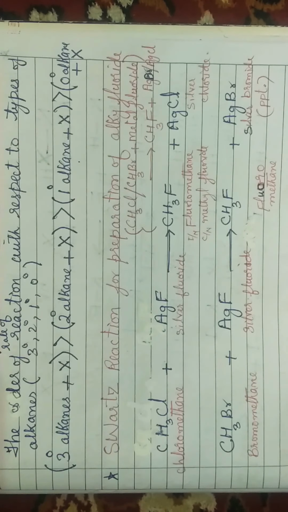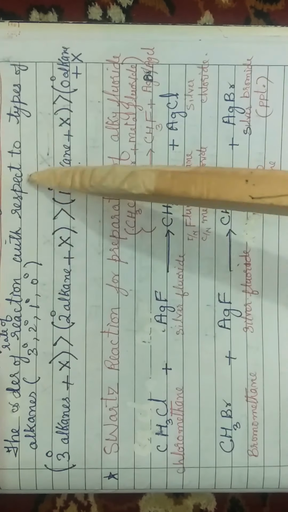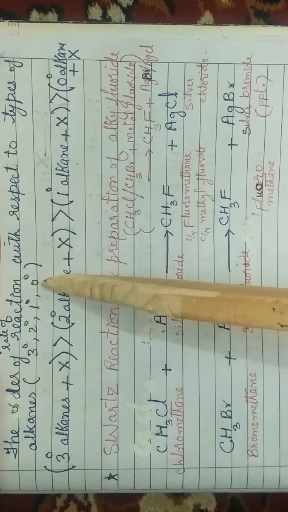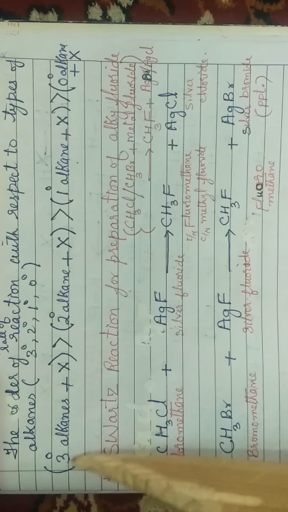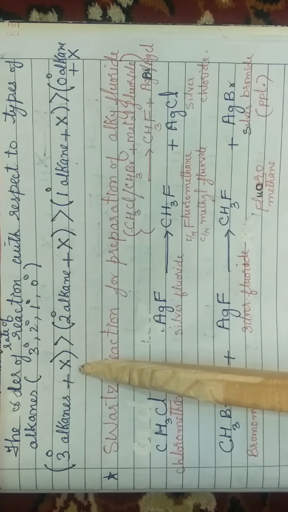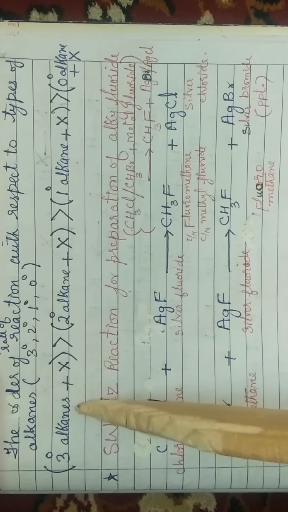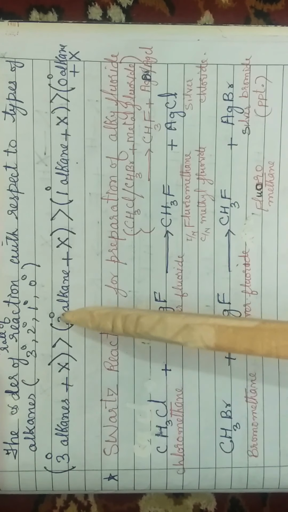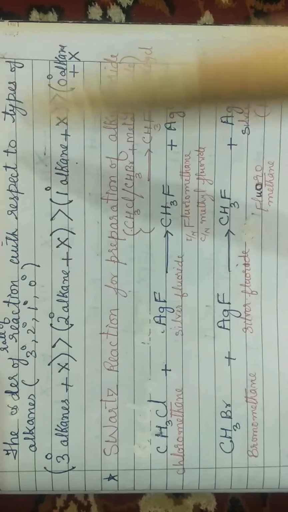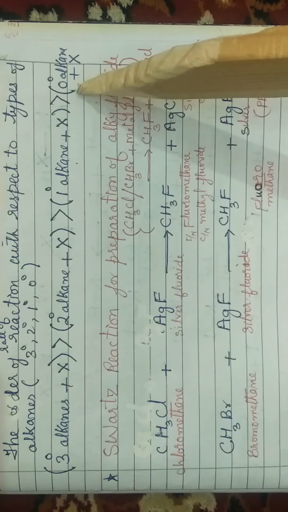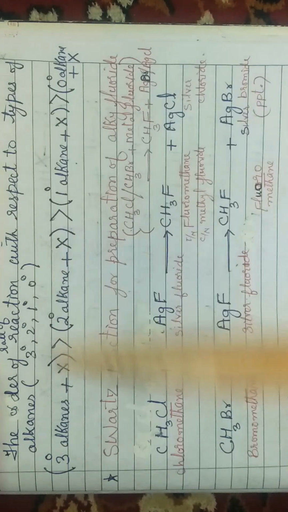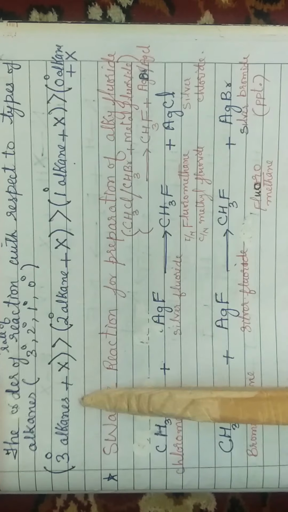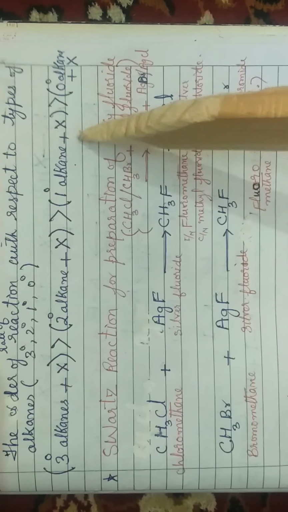Dear students, here you can see the order of rate of reaction with respect to types of alkane: 3 degree alkane, 2 degree alkane, 1 degree alkane, and 0 degree alkane. Let us see the order. 3 degree alkane plus halogen: the speed of this reaction is the fastest among these four. Next is 2 degree alkane plus halogen. Third is 1 degree alkane plus halogen. And the last one is 0 degree alkane plus halogen. Among these four cases, 3 degree alkane plus halogen is the fastest, then 2 degree alkane plus halogen, 1 degree alkane plus halogen, and so on.